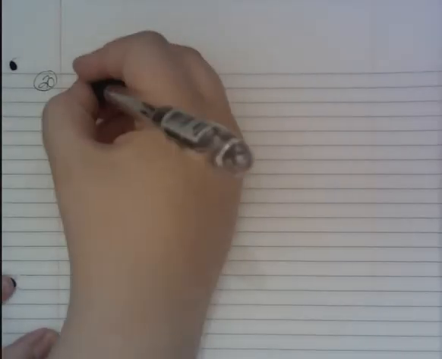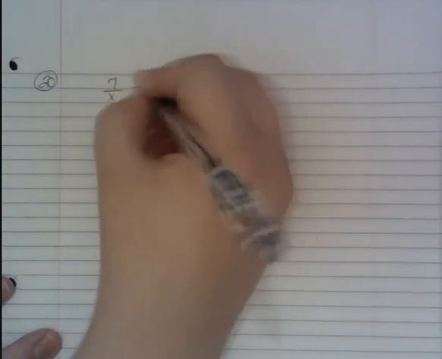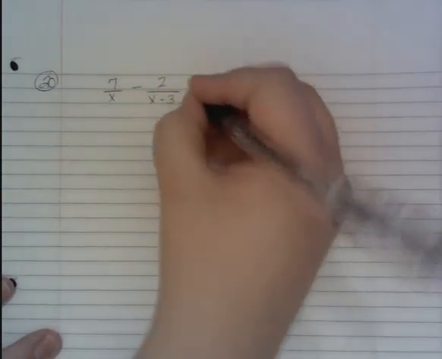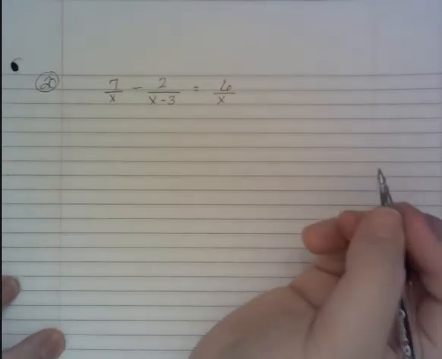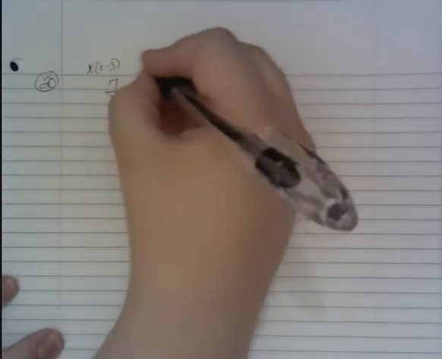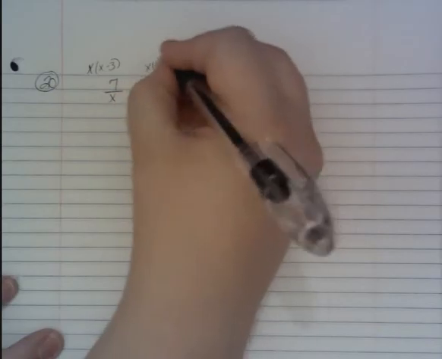So number 20, we've got 7 over x minus 2 over x minus 3 equals 6 over x. Remember, we can't just subtract 3 from both of these. We have to actually use x times x minus 3 as our multiplier.